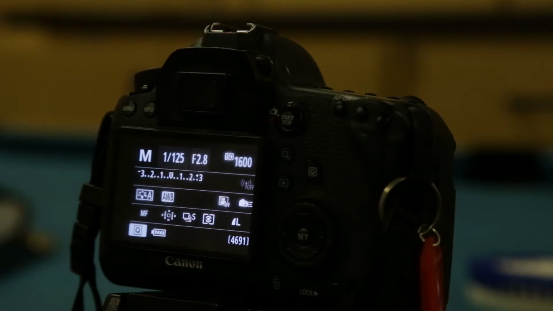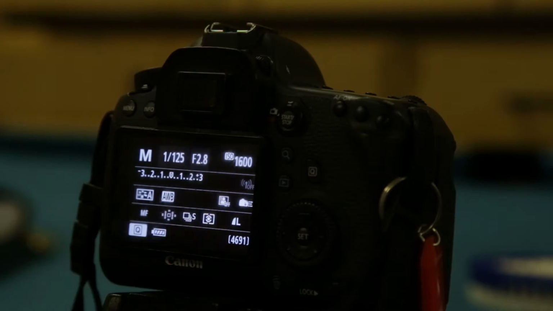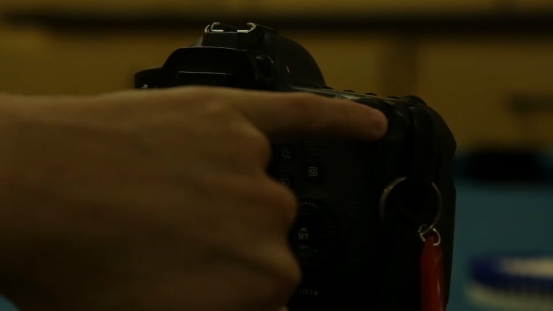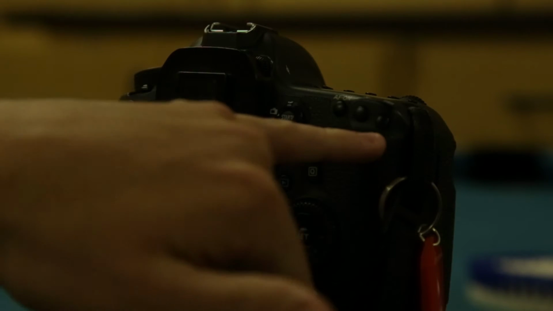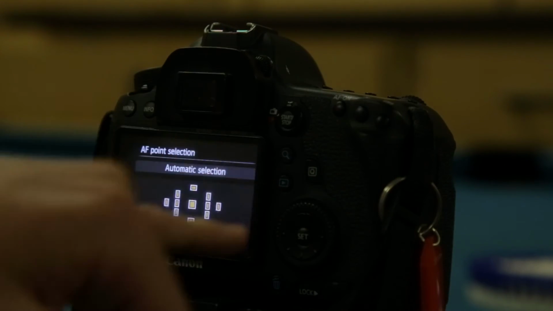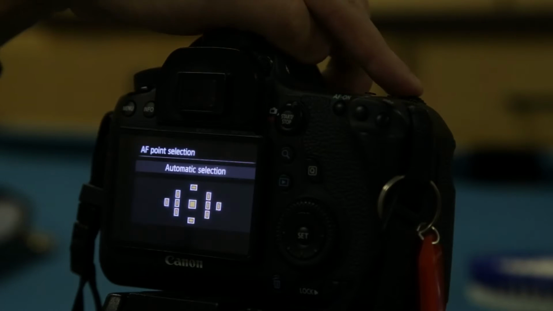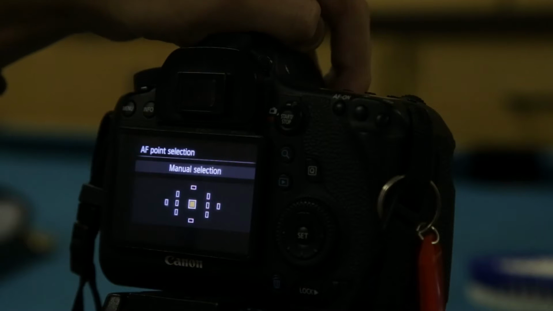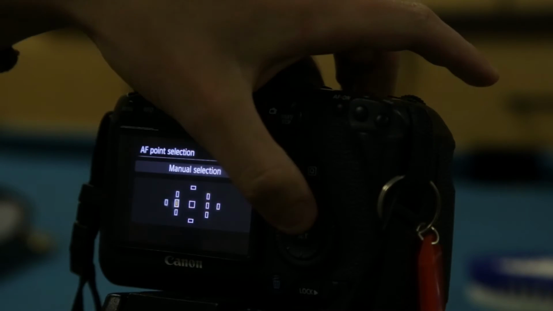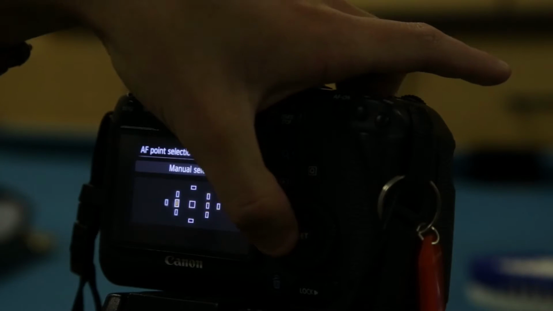Right now you can see I'm set to auto because all these little dots are white right here. If I go in and press this button over here, all the way to the right, usually in the top right corner of every Canon camera, you'll see it's on automatic selection, which is what I had said before. Basically, if we use our dial up here, we can scroll over and use our trackpad to scroll to where we want the camera to focus.